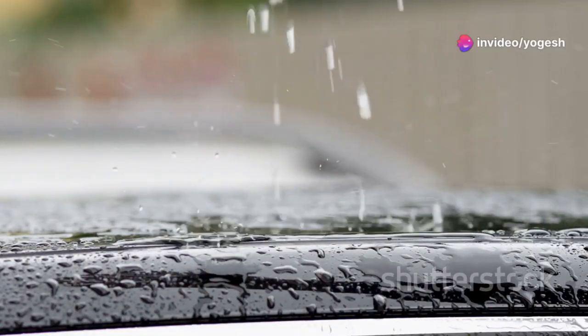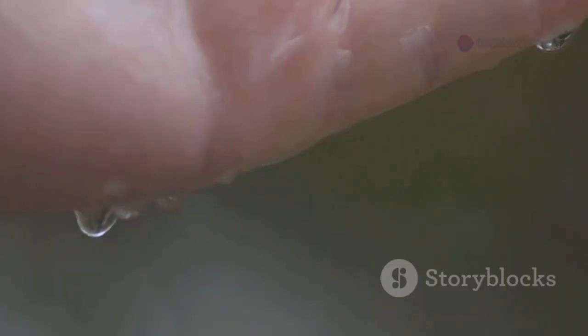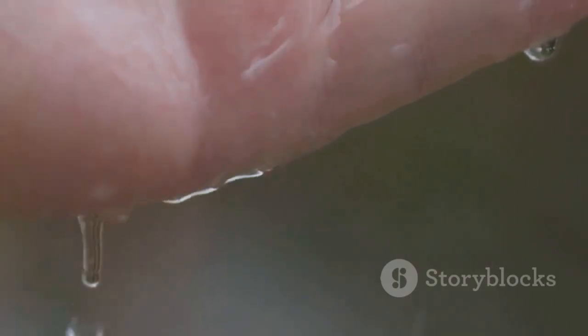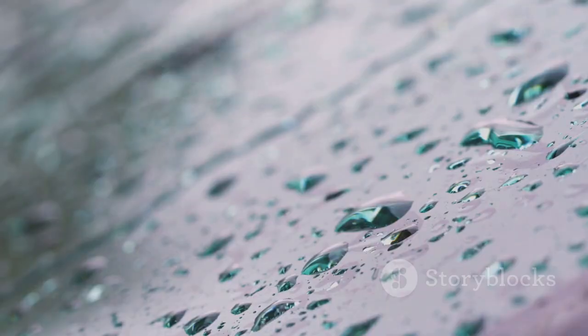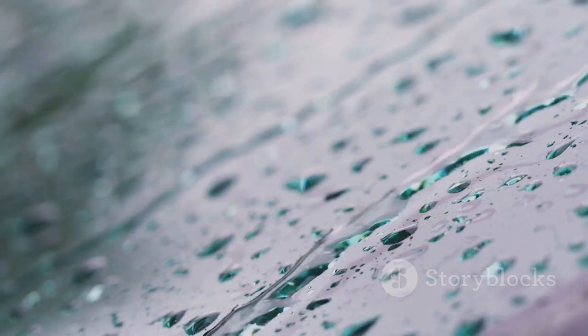Next time you see water bead or a spill get soaked up, remember, invisible forces are at work. Mastering them is the key to innovation. Stay curious. The world's most powerful forces are often the smallest.